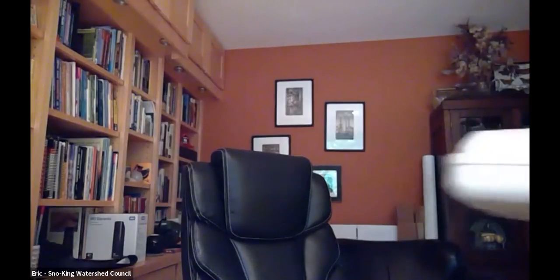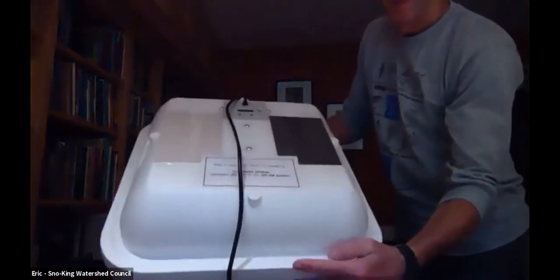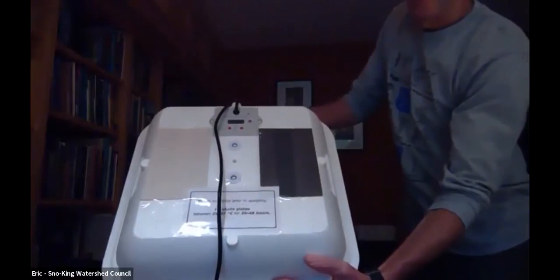And do we have more specific, well, 2 questions. First of all, do we make our own incubators, or do you provide them? So we provide the incubators, and actually, hang on a second, I've got one right here. So the incubator that we use looks like this.